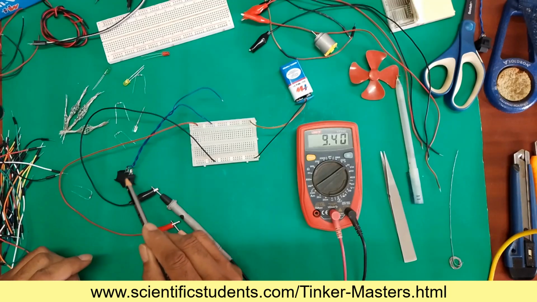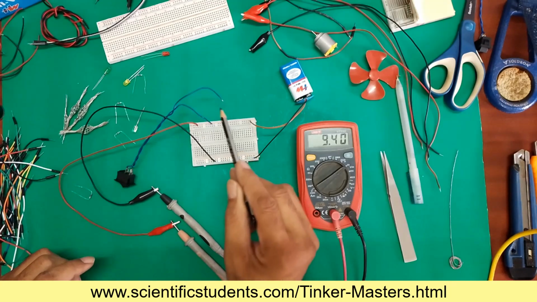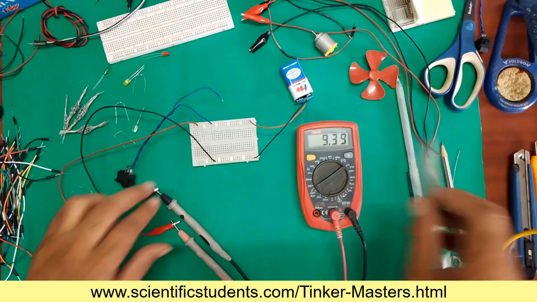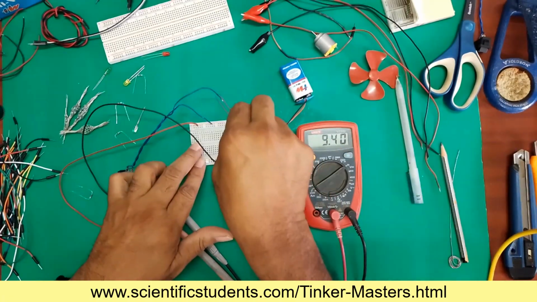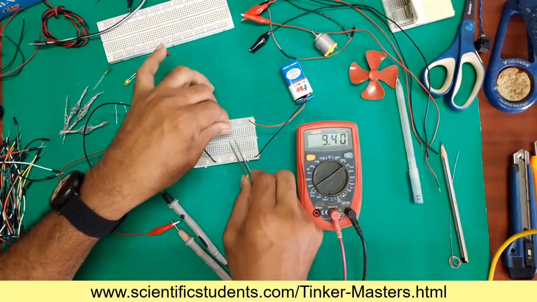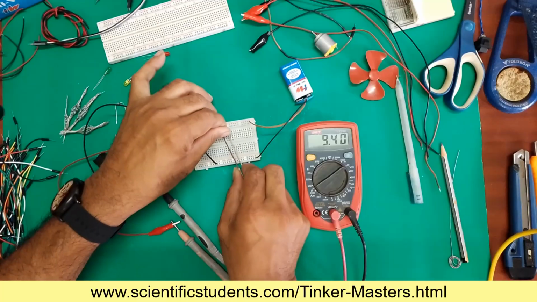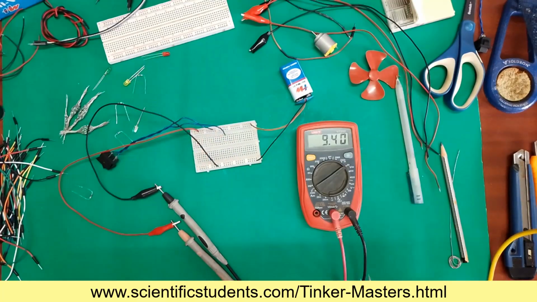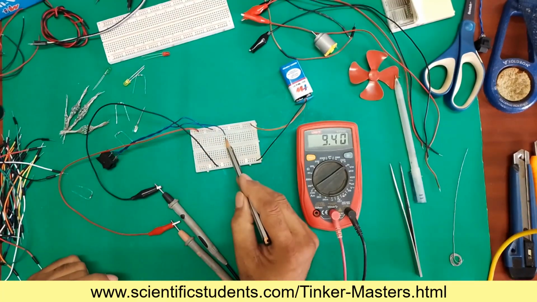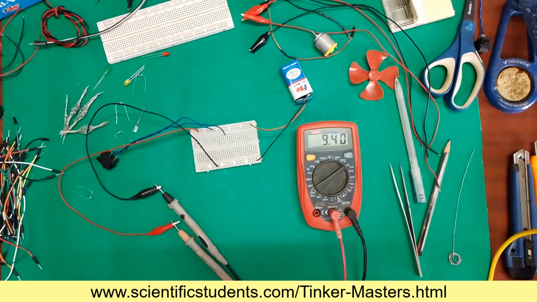Okay, now the positive is also going from the positive line to my switch. From the switch it is coming back here. Where do you want me to connect this one? I can connect anywhere in the circuit, somewhere in the breadboard, wherever I want. So I have inserted this one here. Now the positive has come here.